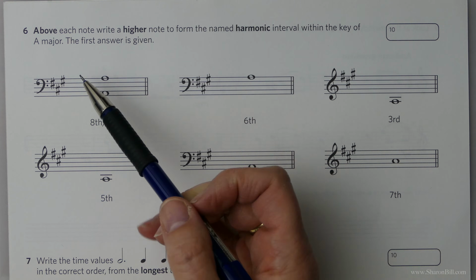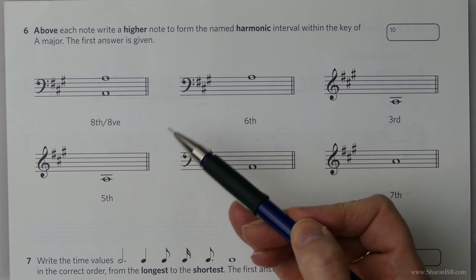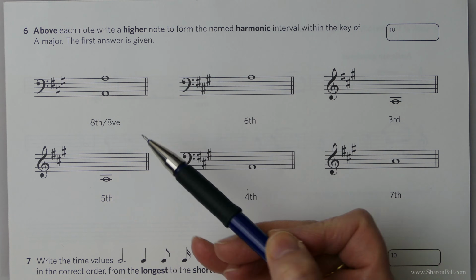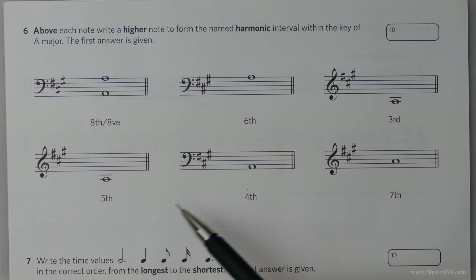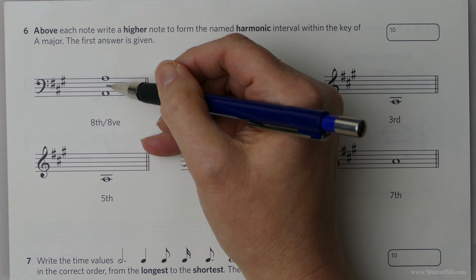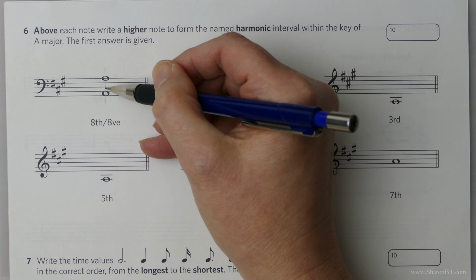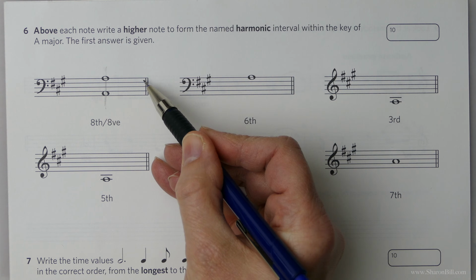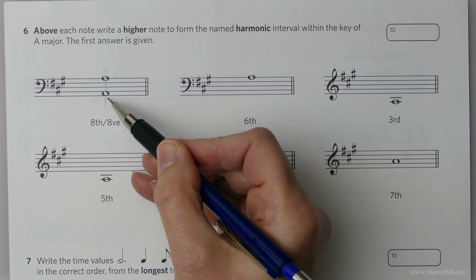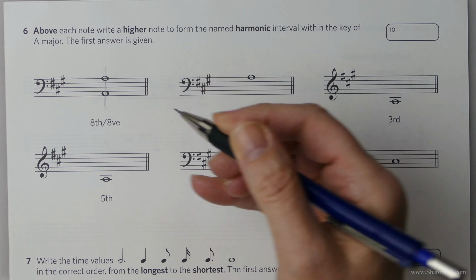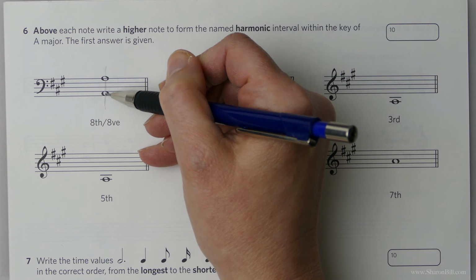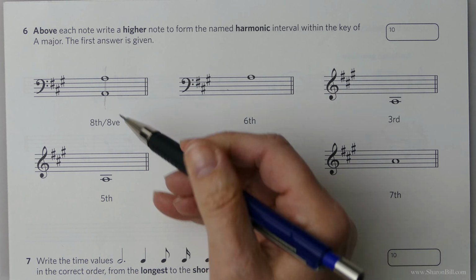So we're asked to write a higher note above each of these given notes to make a harmonic interval within the key of A major. We're given lots of different pitches of note A, and we need to write a harmonic interval above that. Harmonic interval means that they're written one on top of each other rather than one after each other. A harmonic interval is like a harmony, whereas the melodic interval comes one after each other like a melody. And they've given us this first example here.